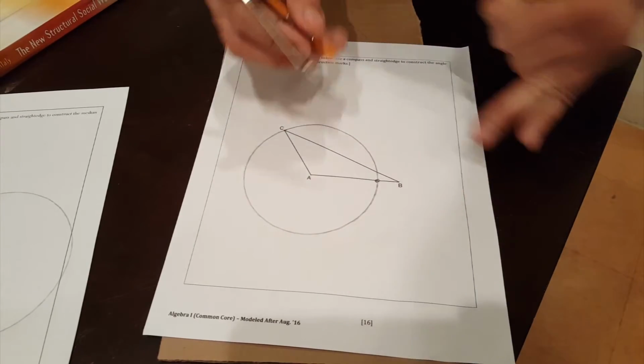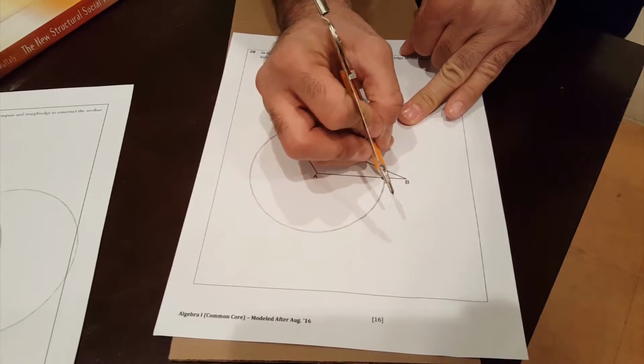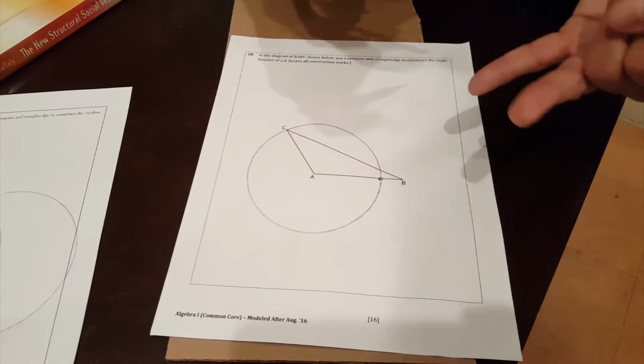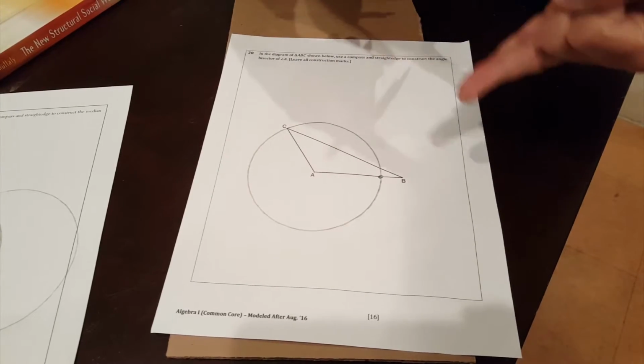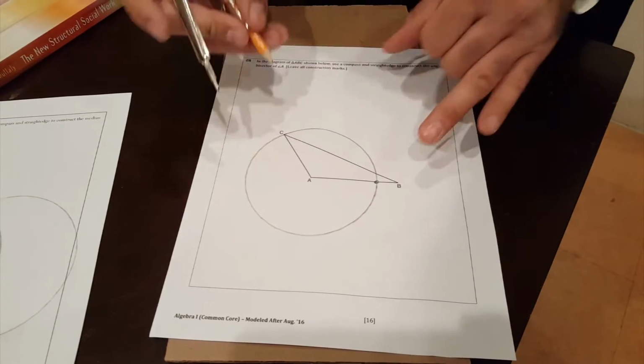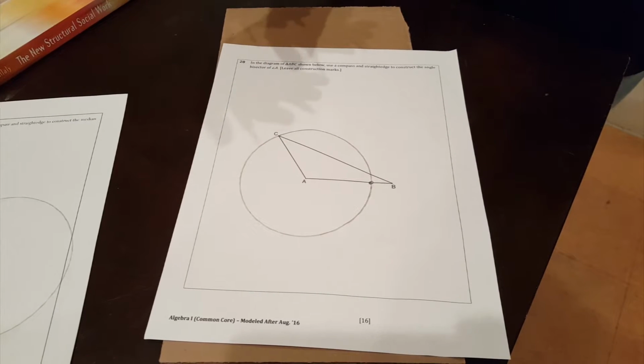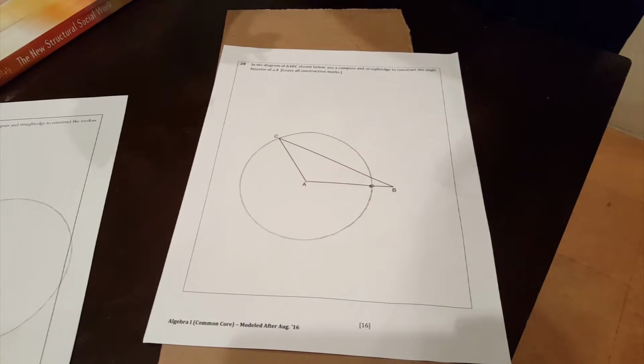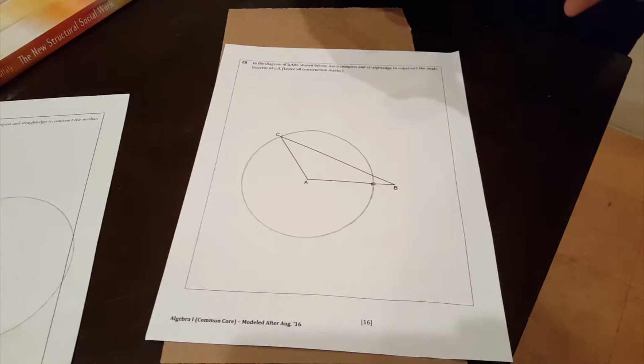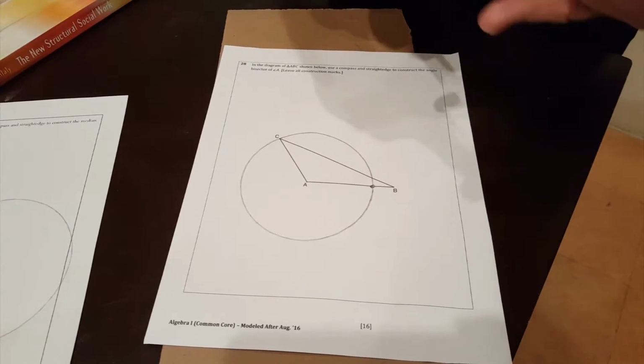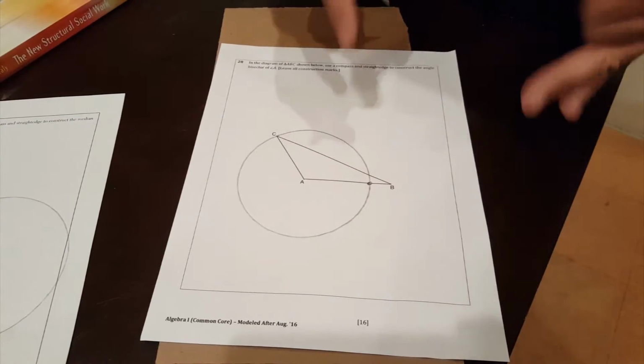Again, we're only allowed to construct circles given a center and a point on the circle. The second thing we're allowed to construct is a point, which is the intersection of two objects, either a circle and a line, or two circles, or two lines. And then we're allowed to construct lines through two points.